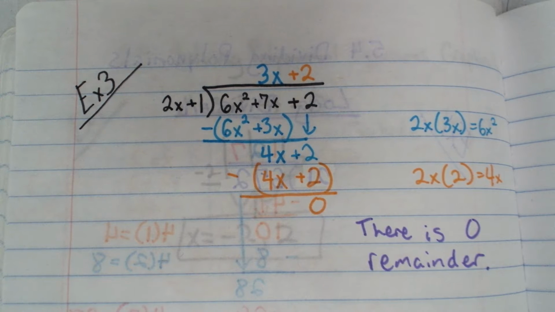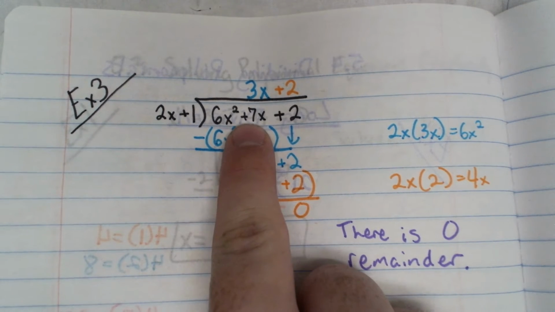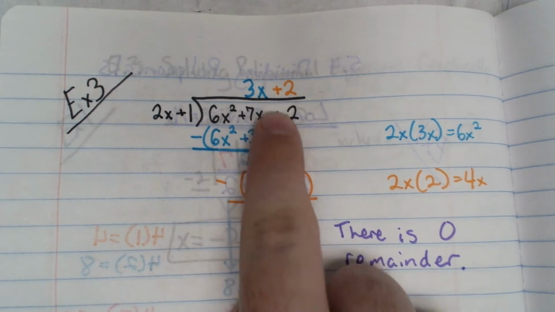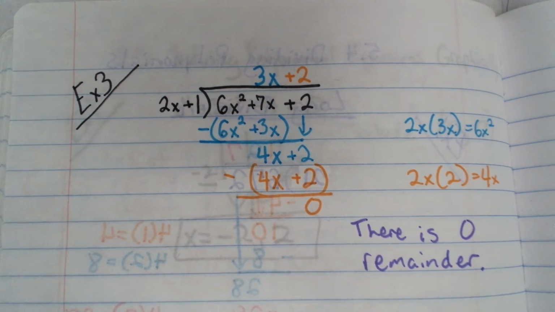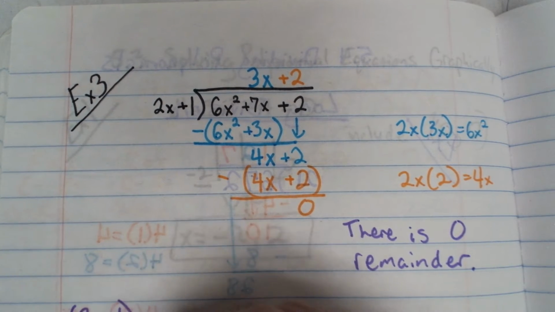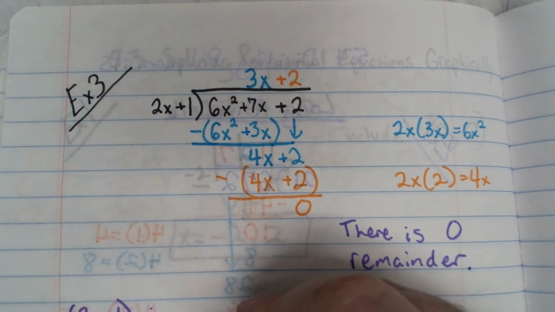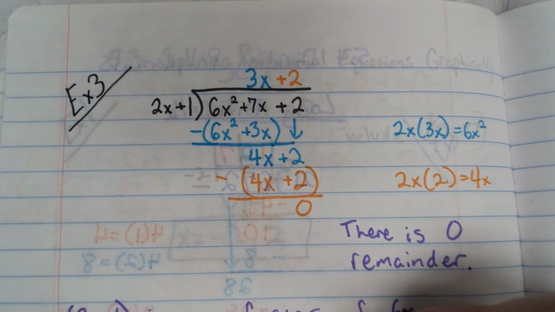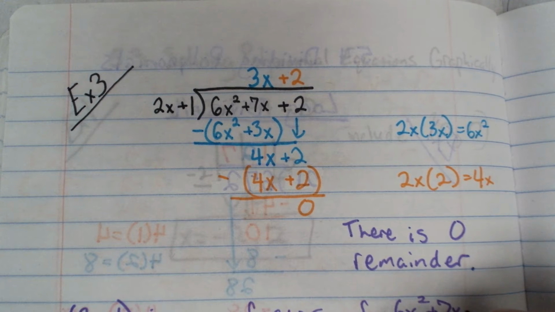And this tells us something. Because I can take this polynomial and divide it by 2x plus 1 and just get 3x plus 2 with no remainder, that tells me that 2x plus 1 is a factor of 6x squared plus 7x plus 2.